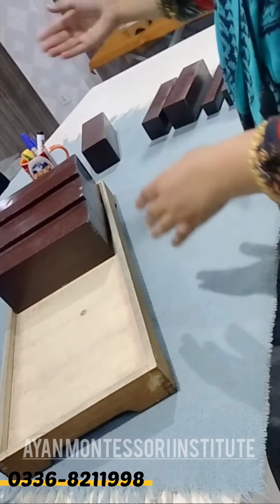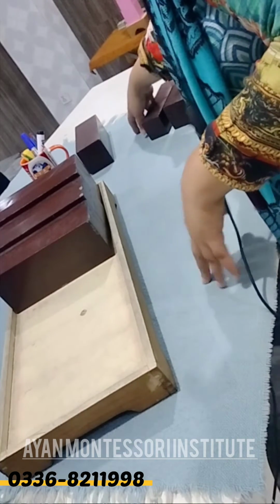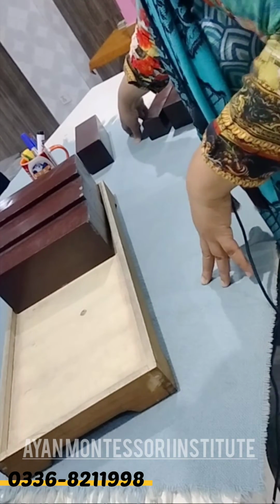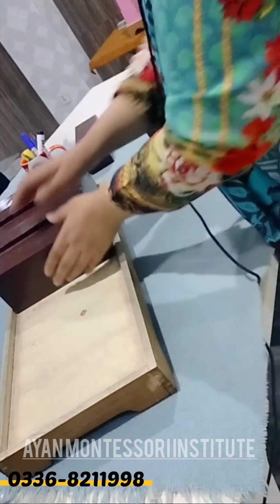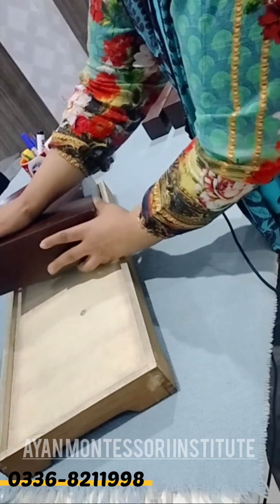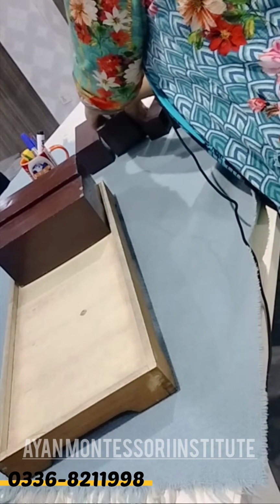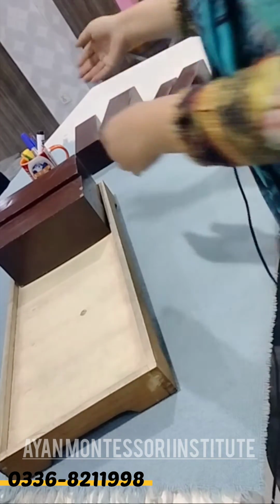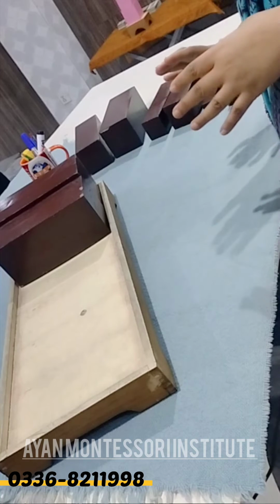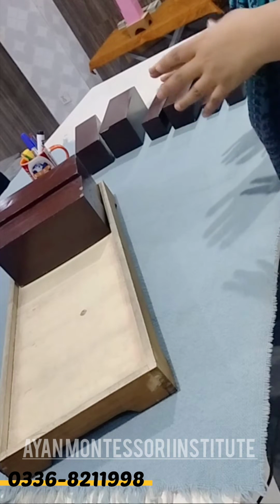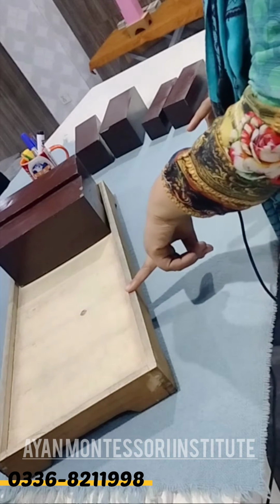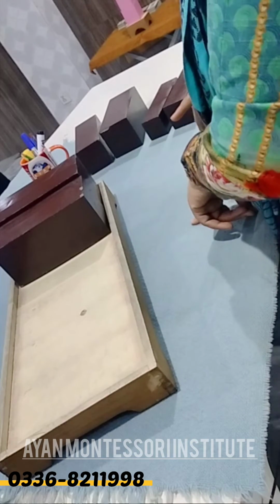So the child, you will invite the child, you will see the child put what the child is holding here. Okay. So the stand is not brought here on the presentation area. Okay, brown stairs, this stand you are not going to bring it here at the presentation area.